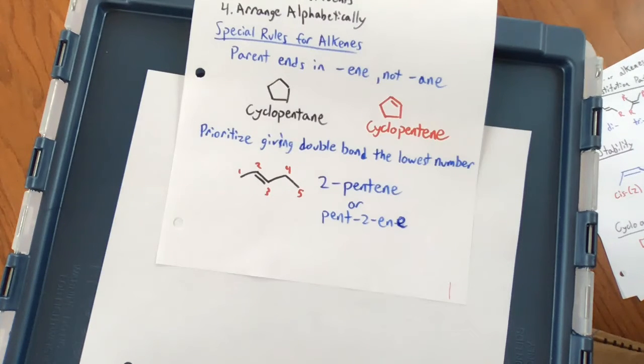It's important to note that it is where the double bond starts. So in this case, this molecule would be named 2-pentene or pent-2-ene instead of 3-pentene. The alkene must be named for the carbon at the lowest number that the alkene starts. So that's why we call this 2-pentene and not 3-pentene.